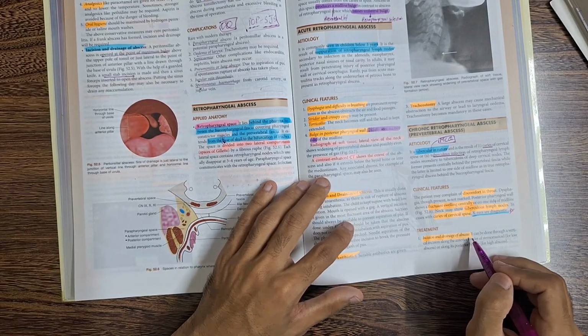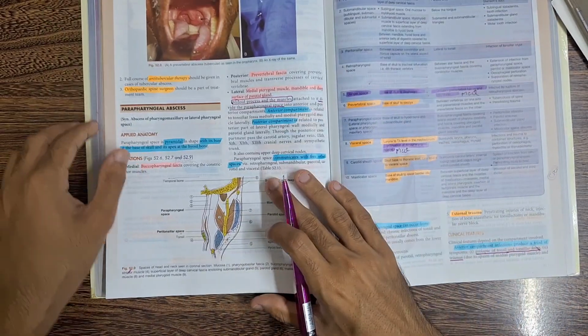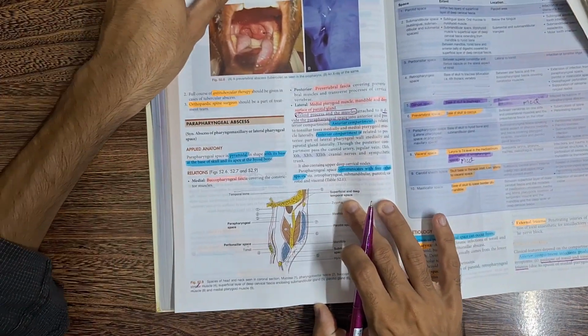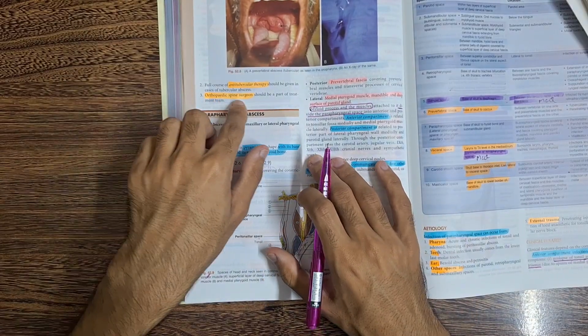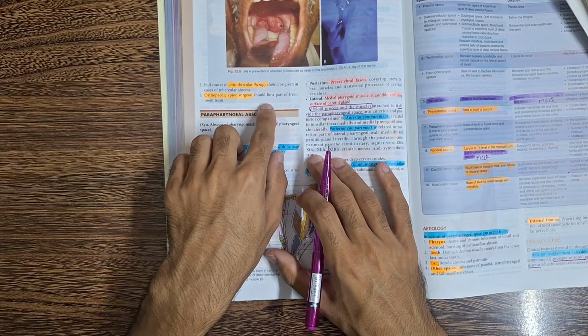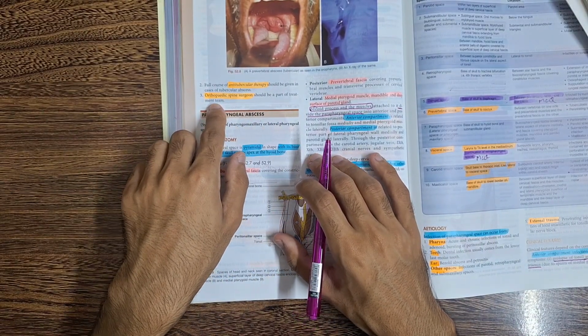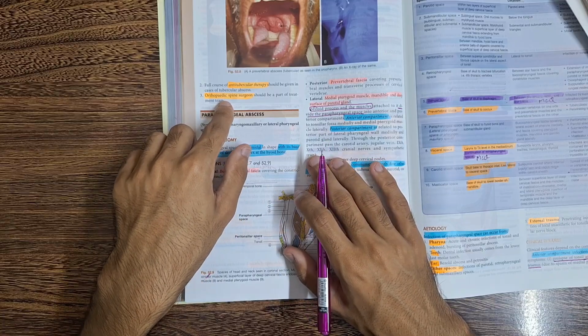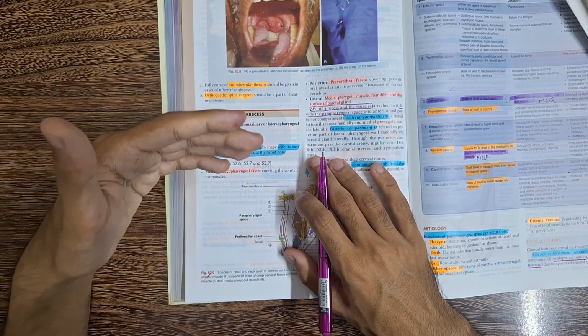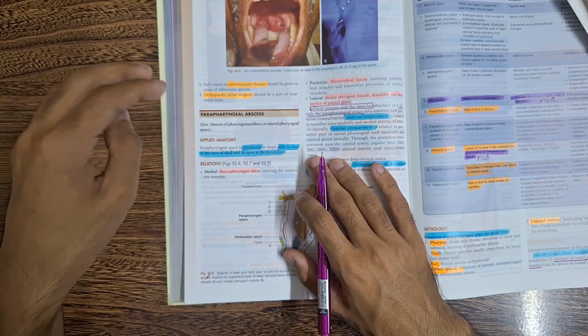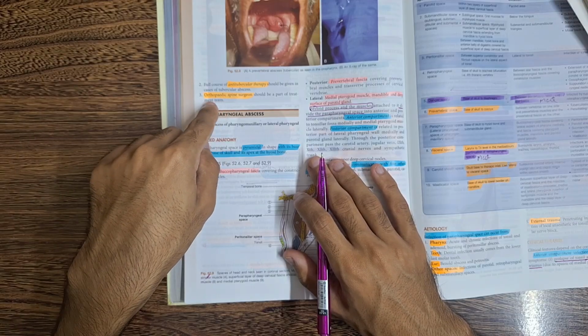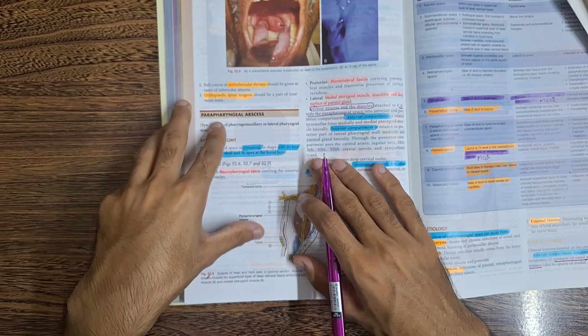Treatment is incision and drainage of abscess, as well as you have to give anti-tubercular therapy, and an orthopedic spine surgeon should be part of the treatment team, because caries of cervical spine is not just the work of an ENT specialist. An orthopedic spine surgeon should also be involved in this particular treatment. So this is it.